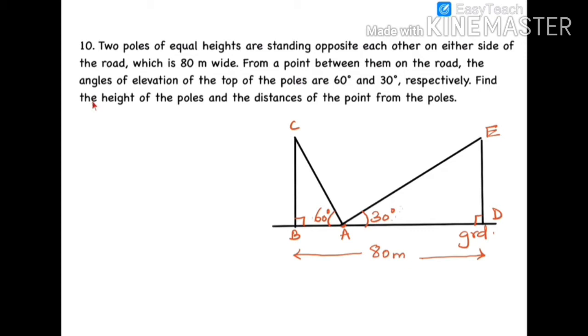The question is to find the height of the poles and the distance of the point from the poles. The height of the poles is CB, DE. We have to also find the distance of point A from the pole, so we have to find AB and we have to find AD. Let's start by considering triangle ABC. In triangle ABC, we have to find BC and we have to find BA. So let's form a ratio with these two sides.